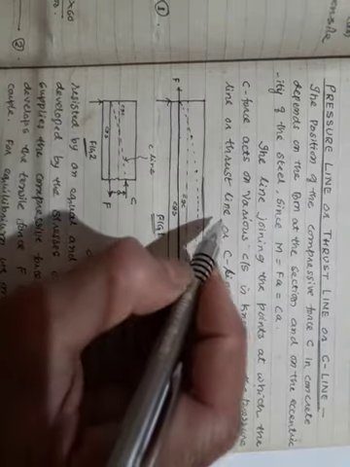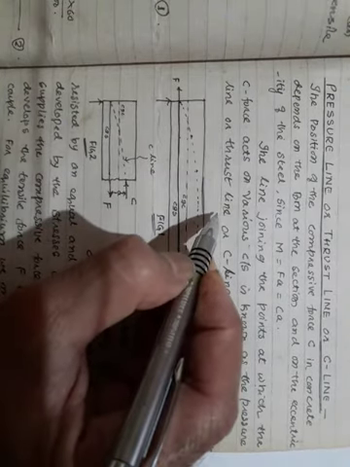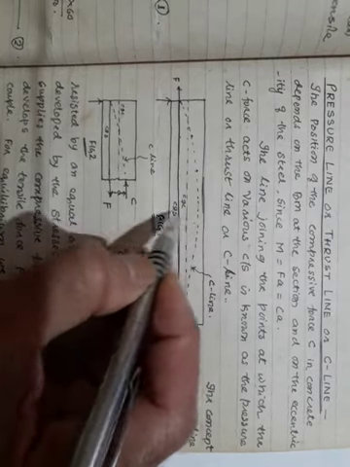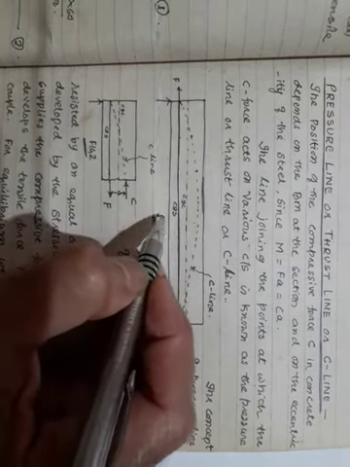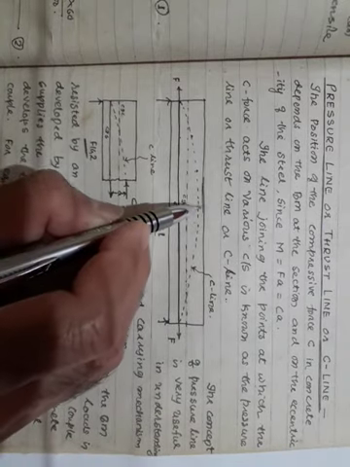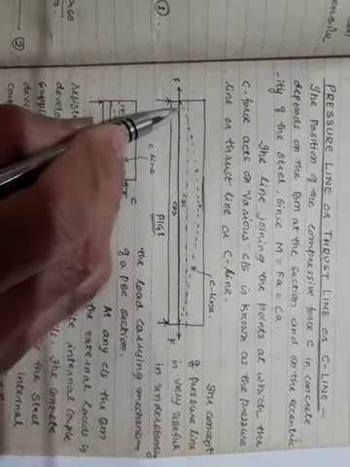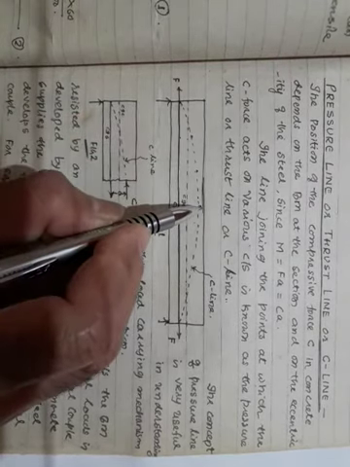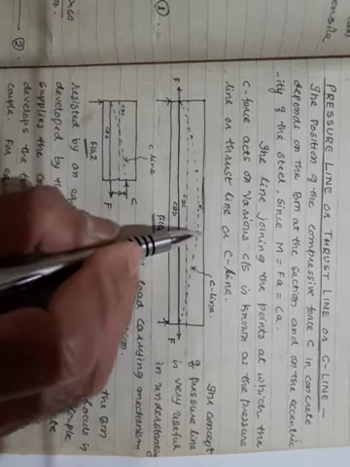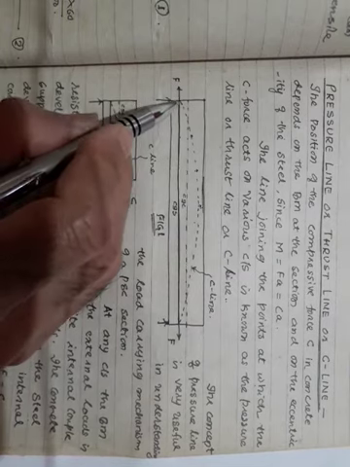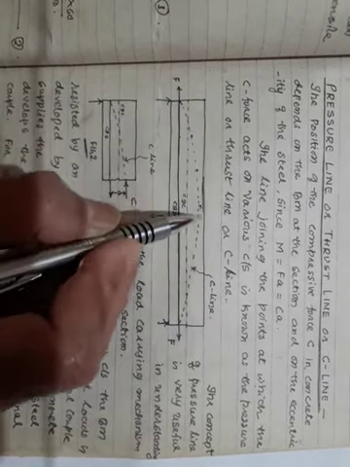Again, if I take the central cross section, the central cross section has got the highest bending moment. So again your C force will act here. Now I will join this point, this point, this point. Similarly, if I join all these points where your C force is acting, I will get one curve, something like this.